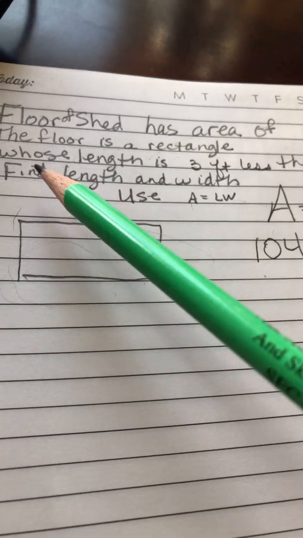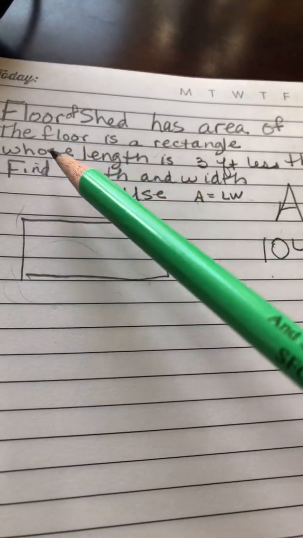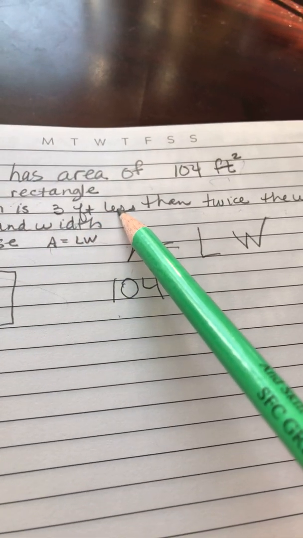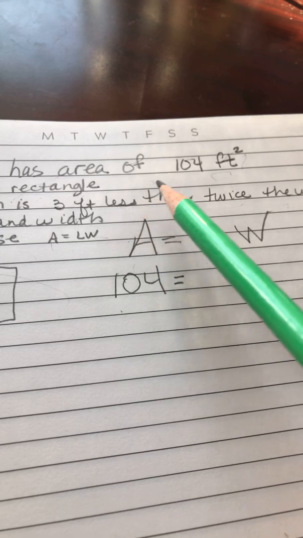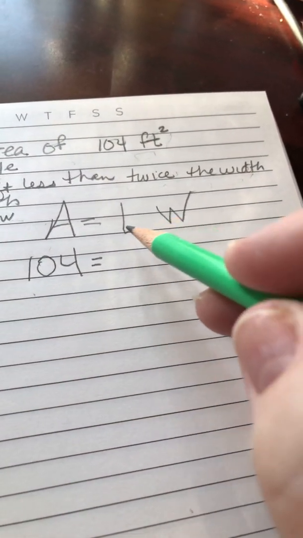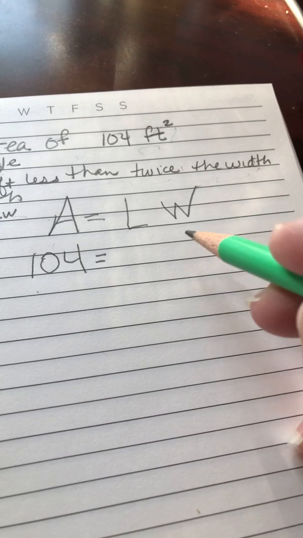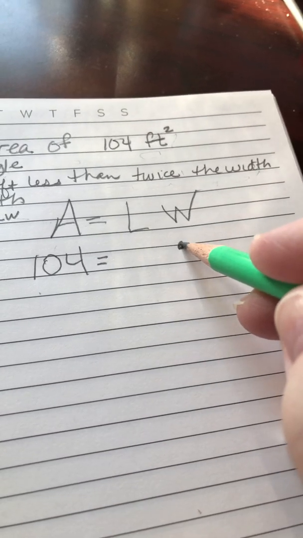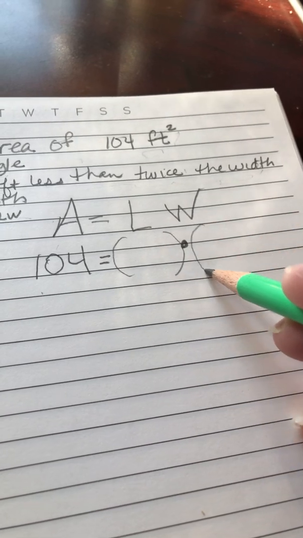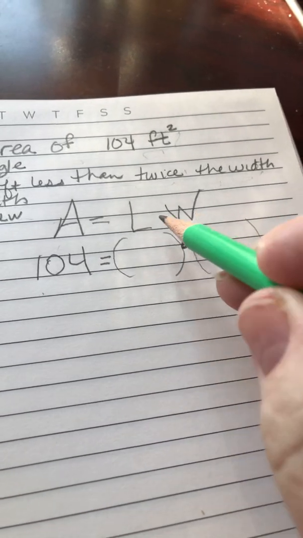Now, this tells us some things here about the length and the width. It says the length is 3 feet less than twice the width. We don't know either of these, so what I like to do is give us some parentheses here to represent each value.